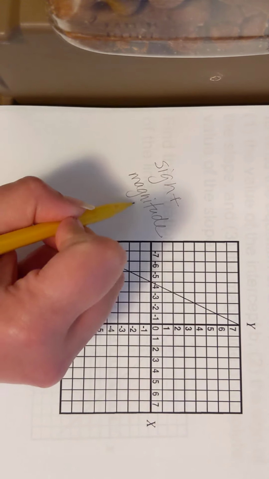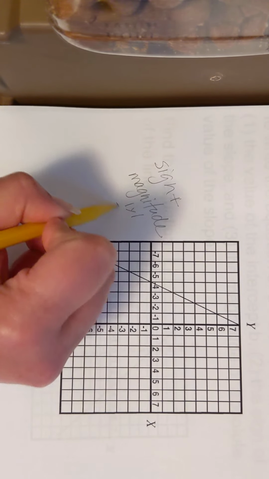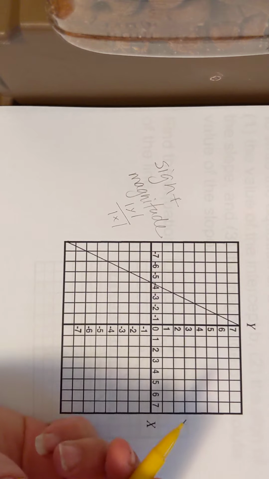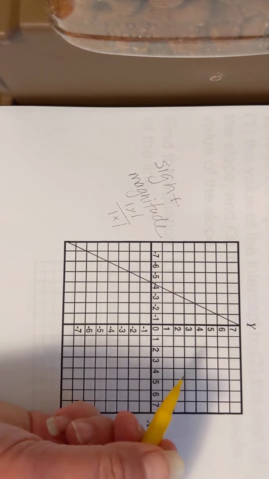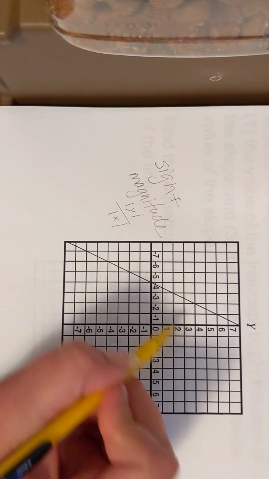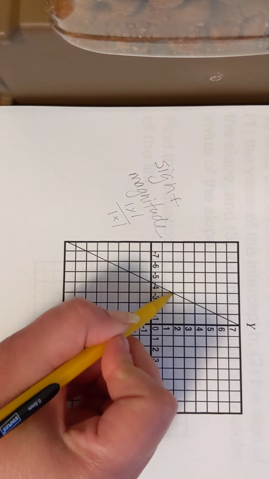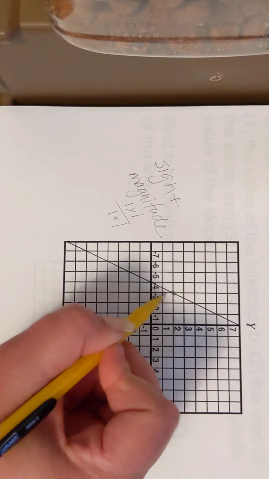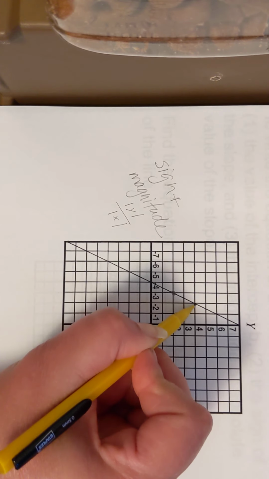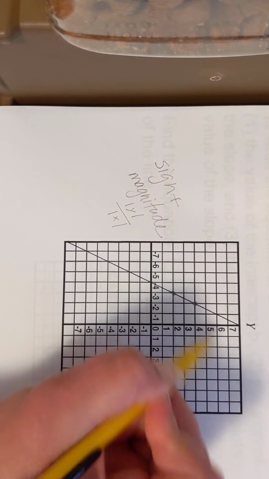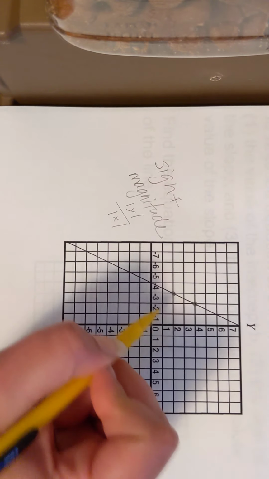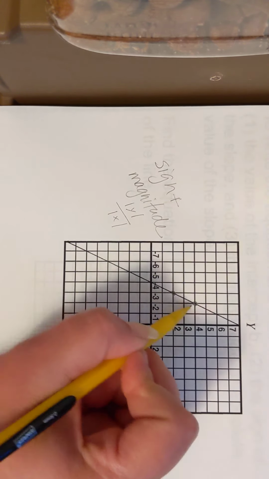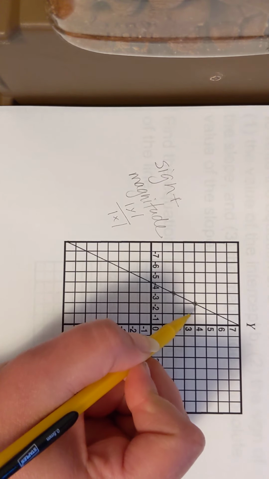Remember, this is the absolute value of the change in y over the absolute value of the change in x. The way that I like to do this is I like to draw myself a little triangle. Here's a point where this line crosses at an intersection. Here's another point where this line crosses at an intersection. I could have chosen any 2 points. Those two just stuck out to me, but we like to choose where they cross at an intersection.